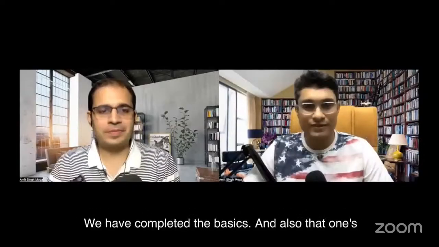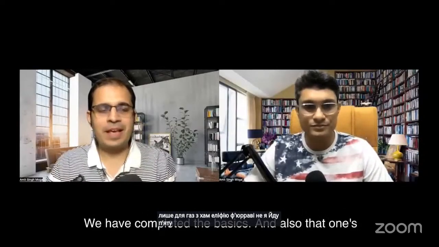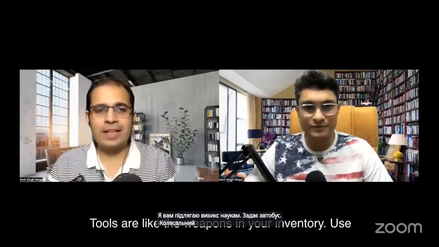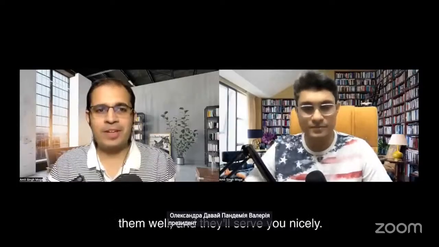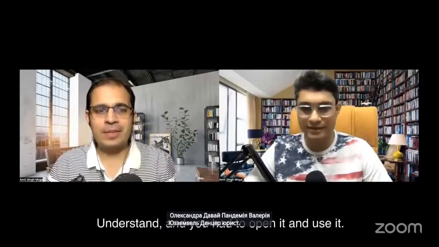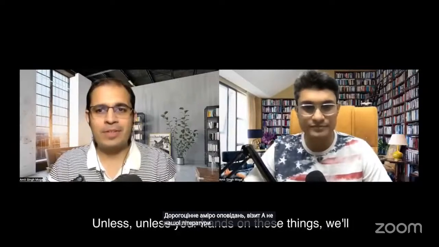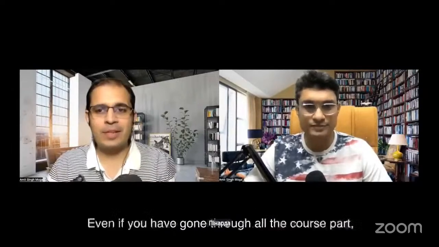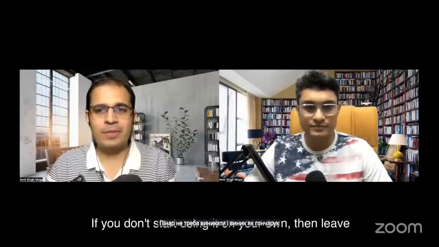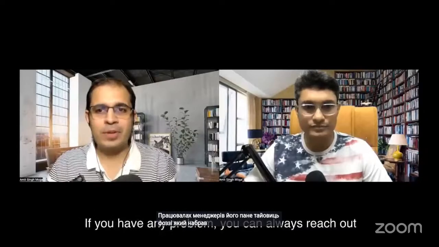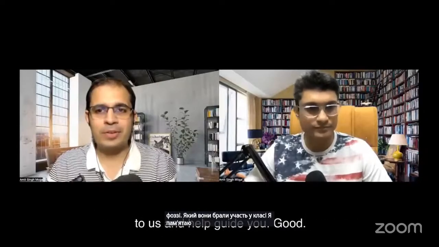We have completed the basics and also the advanced detailing. Now comes the area of tools. Tools are like the weapons in your armamentarium. Use them well, and they'll serve you nicely. You have to understand them, open them and use them. Unless you're hands-on with these things, you will not get the benefits. Even if you have gone through all the course part, if you don't start using it on your own, it will be as good as not knowing it. So I urge all of you to open and try these tools. If you have any problem, you can always reach out to us and we will help and guide you through it.